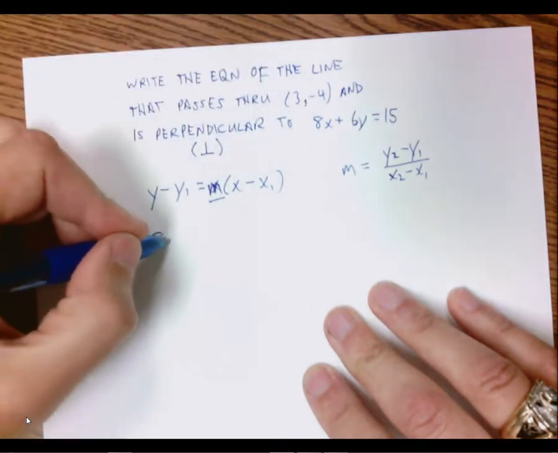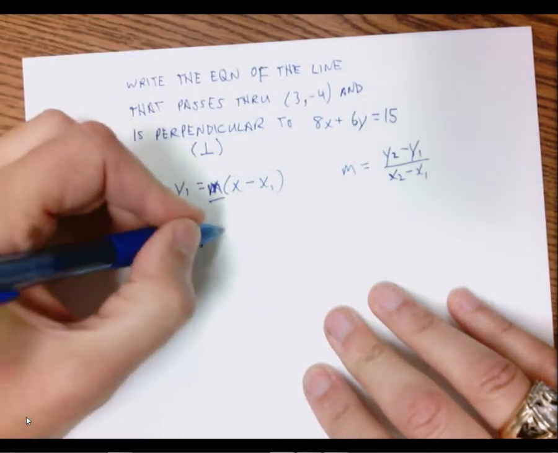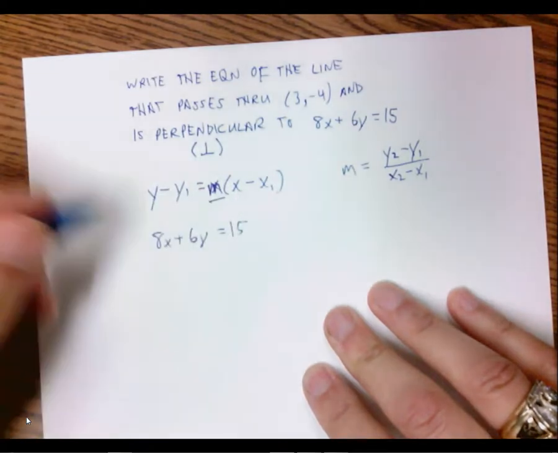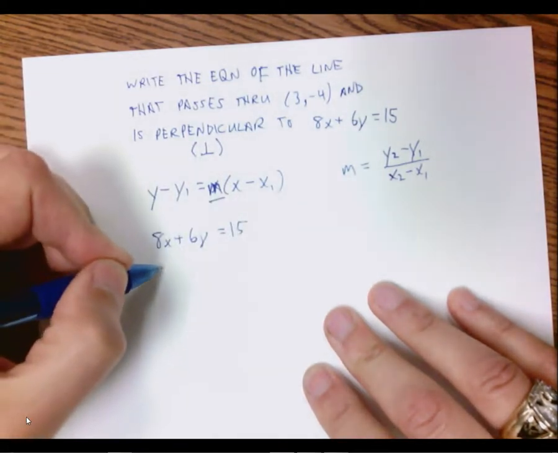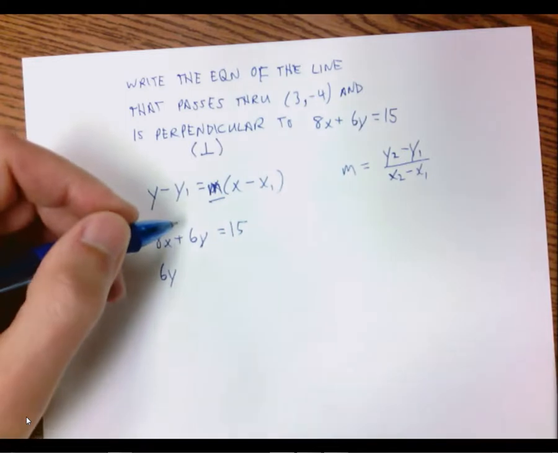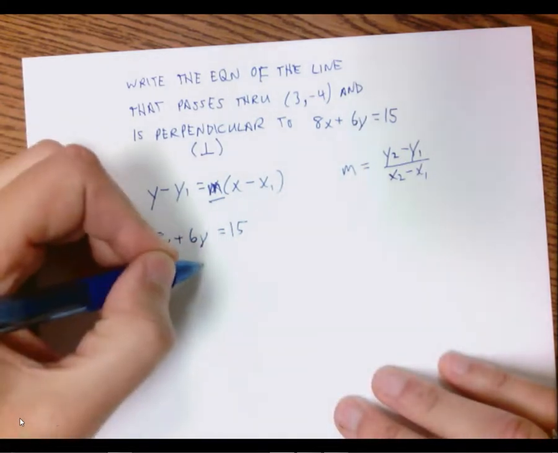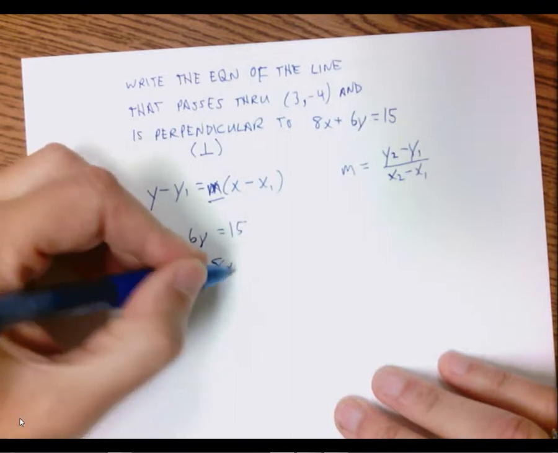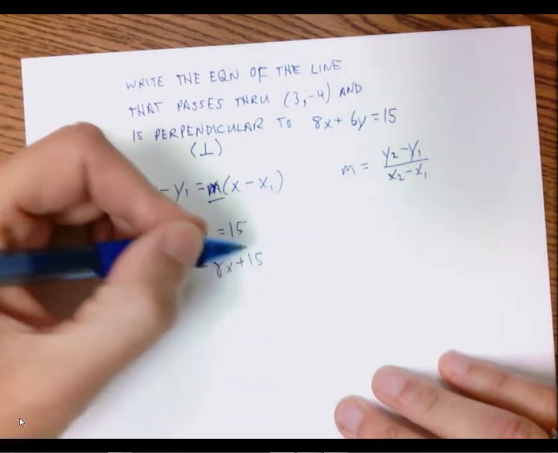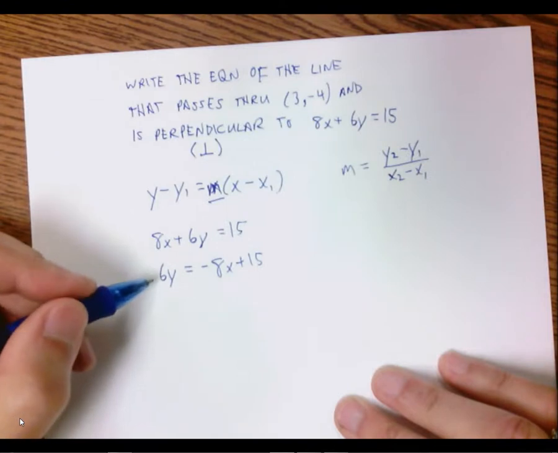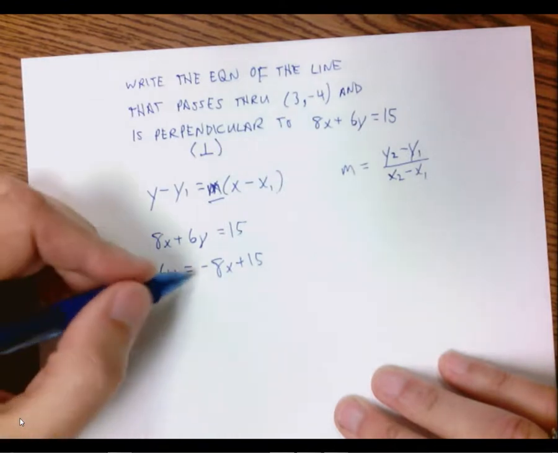So we take 8x plus 6y equals 15 and we'll just rearrange. This is the same as 6y equals negative 8x plus 15. All I did is subtract 8x from both sides and then divide both sides by 6.